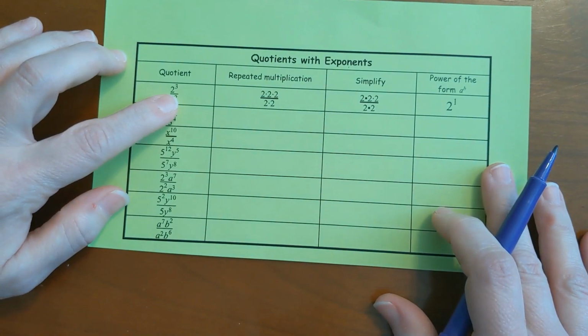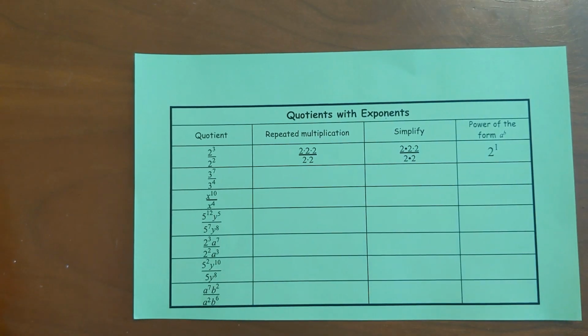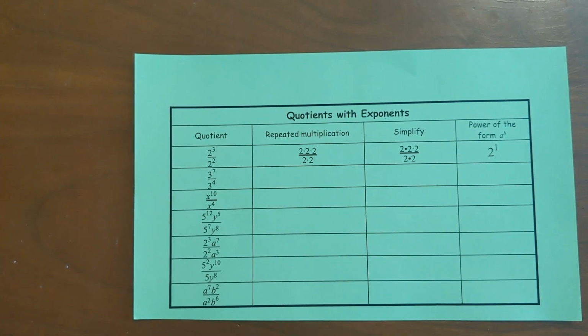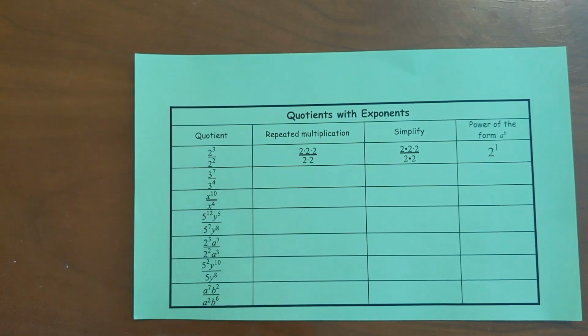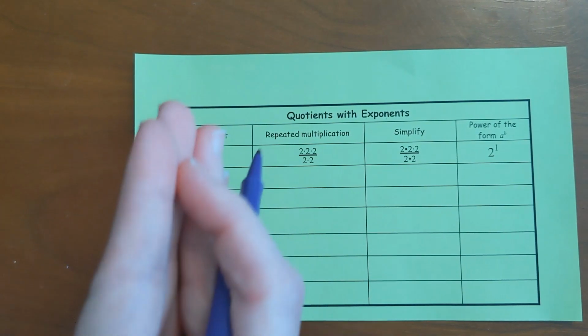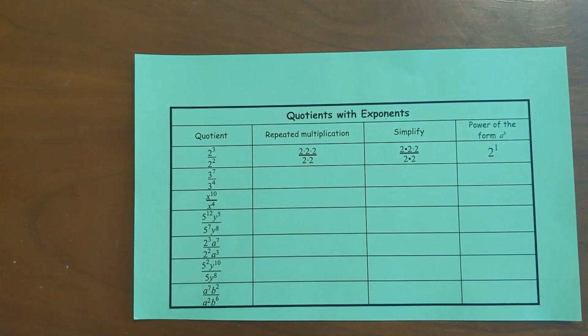Okay, so here's the idea. Just like before, when we were taking products, we were expanding them all the way and simplifying them back down. We're still going to do that, but now we have a fraction. So we have a numerator and a denominator, a top and a bottom. So we're going to expand the numerator all the way and expand the denominator, and then hopefully we're going to see some things that are going to divide out to 1. They're going to divide out and equal 1, and we're going to be able to cancel them.